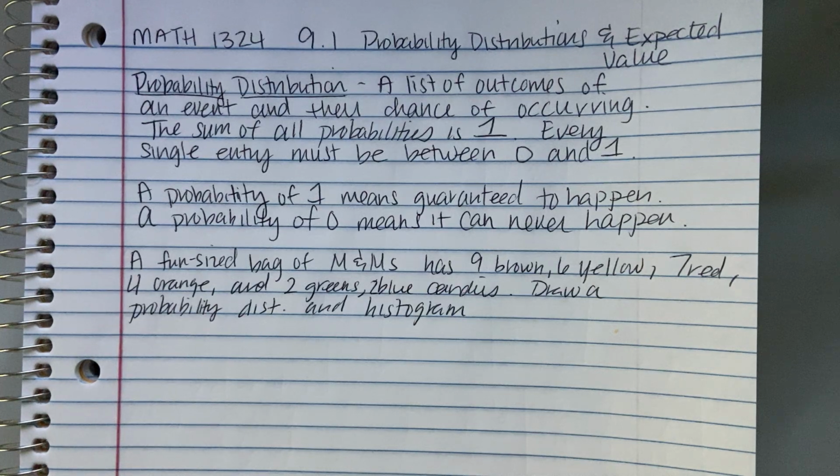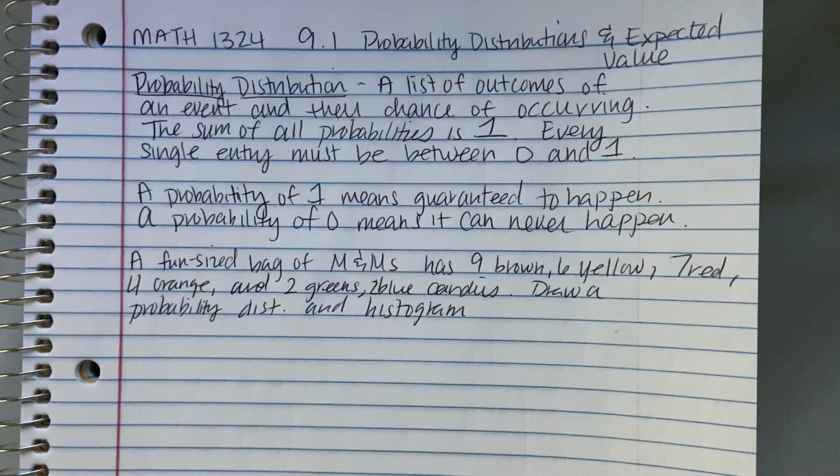So first we need to talk about what a probability distribution is. It's really just a table or a list of outcomes of an event and their chance of occurring. For example, what are the outcomes when you flip a coin? It's heads or tails, so you would list heads and tails, and it's a 50% chance, so 0.5 chance of occurring for each of them. And that would just be like a 2-entry table.